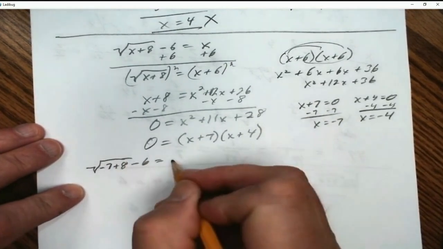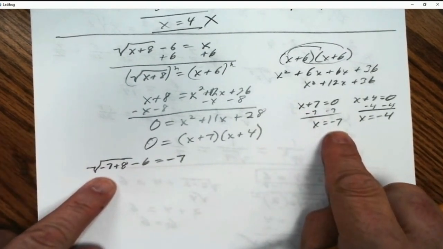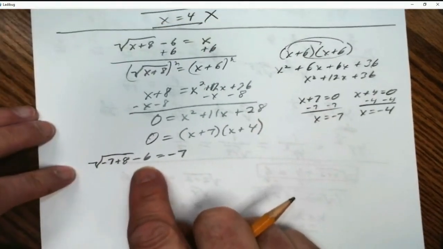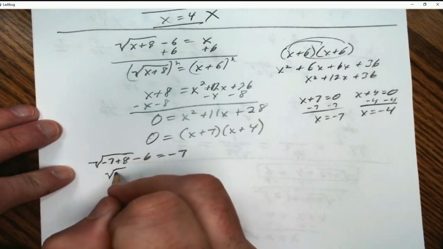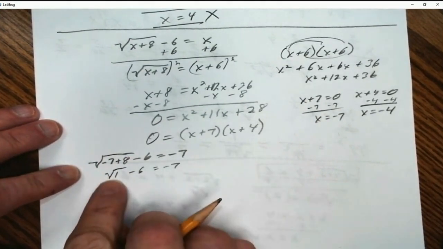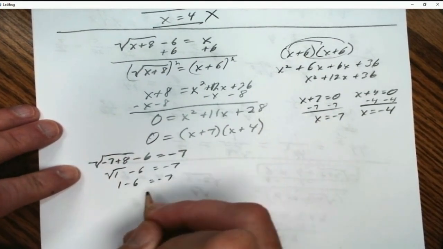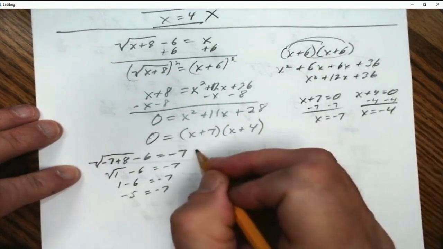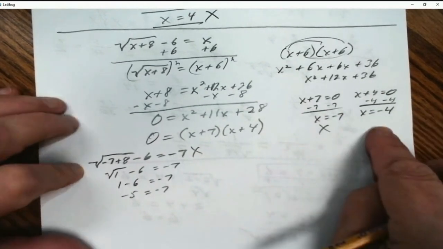The square root of negative 7 plus 8, minus 6, equals negative 7. Right? We're just substituting everywhere there's an x in the original equation. So negative 7 plus 8, that's the square root of 1 minus 6 equals negative 7. What's the square root of 1? 1. 1 minus 6 equals negative 7. Negative 5 equals negative 7. Negative 7 is extraneous.